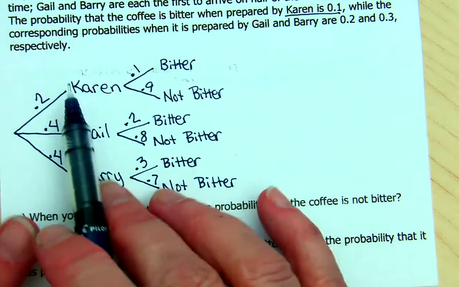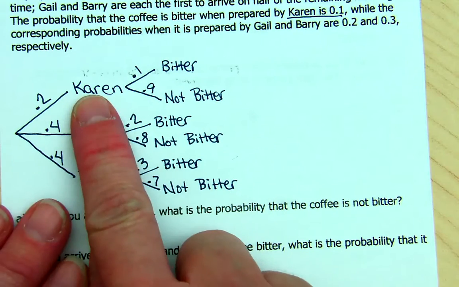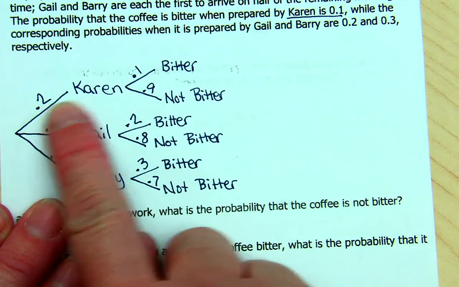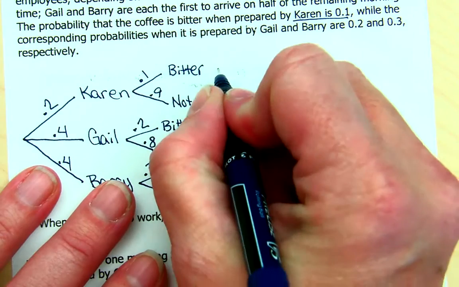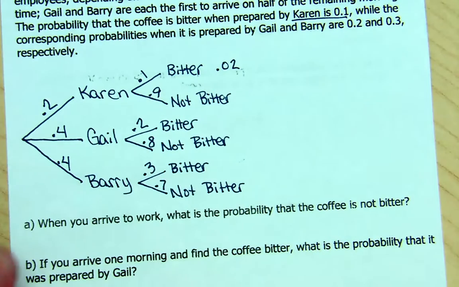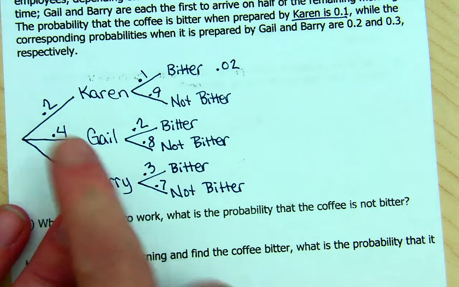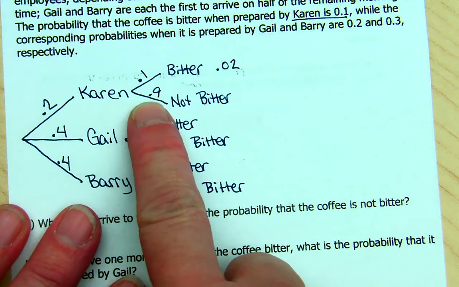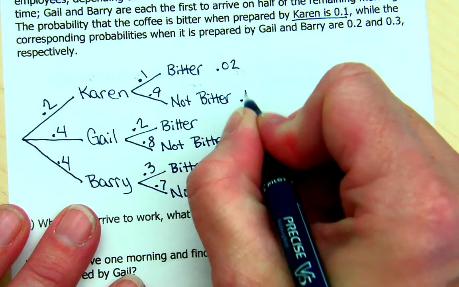Okay, so to get the numbers, what's the probability of Karen making the coffee and it being bitter? We would just multiply 0.2 times 0.1, we would get 0.02. We want the probability Karen made the coffee and it's not bitter, we would do 0.2 times 0.9 and get 0.18.